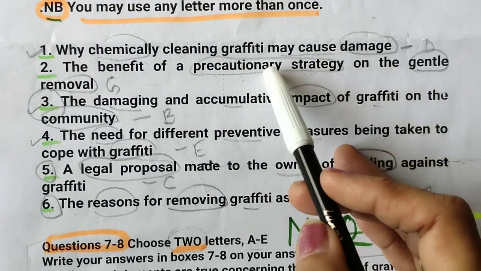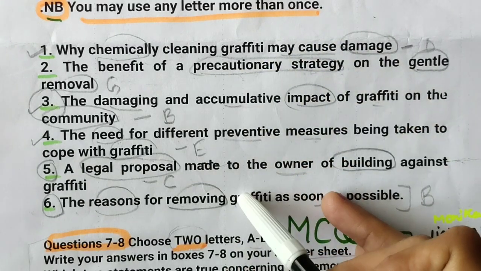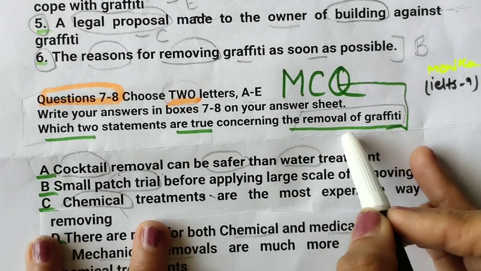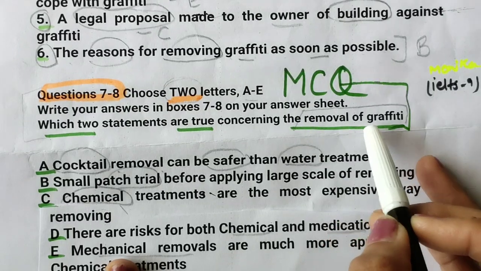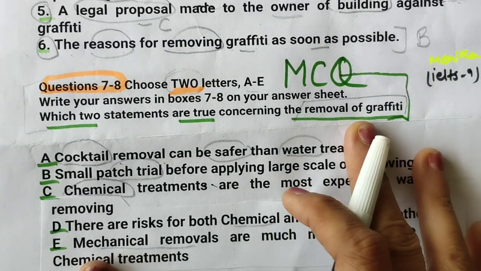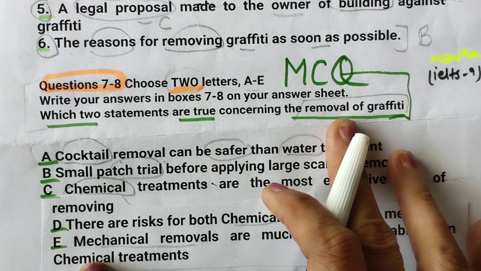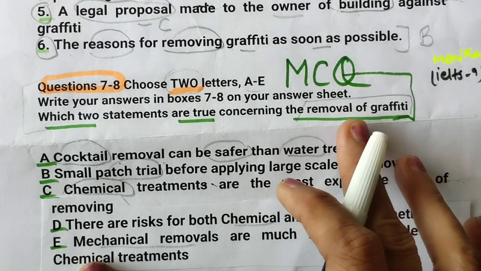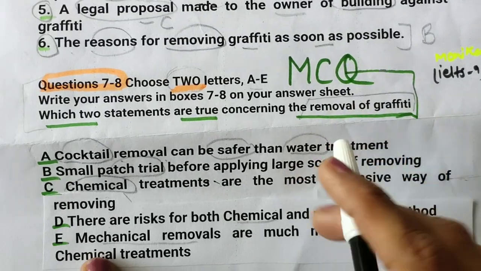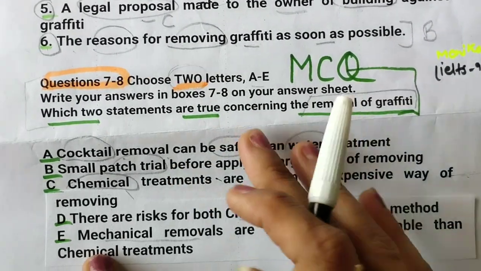Since I have already read the full passage, all paragraphs, to find these six options, so I am already aware where they were talking about removal of graffiti. Okay, but those who do not read the reading passage thoroughly, I'm telling for those. Okay, so how will you find this, only this removal of graffiti?